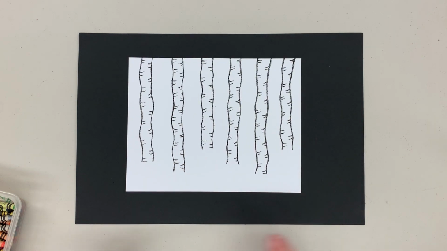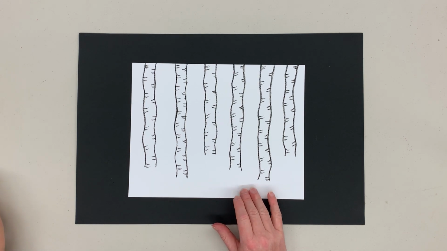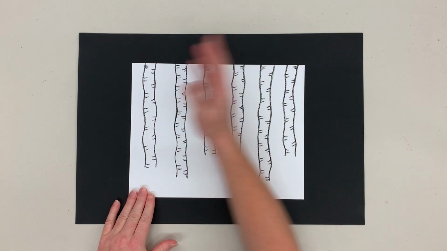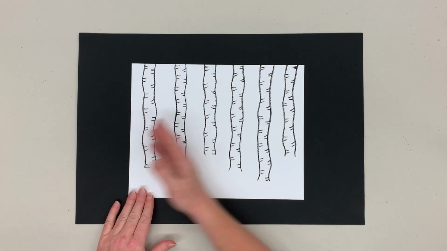Okay, so now my trees are traced with the black. And we're gonna move on to picking out colors that have different values, okay?